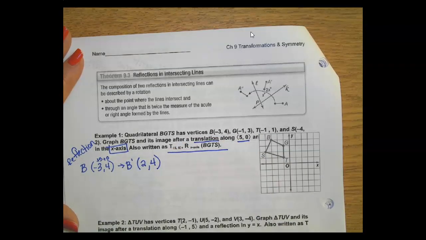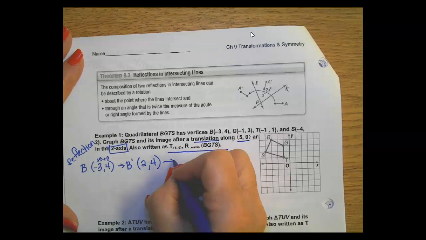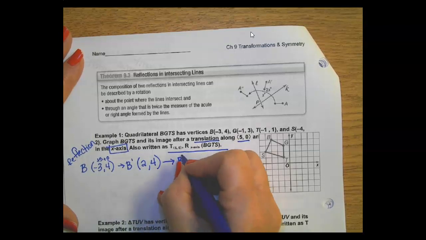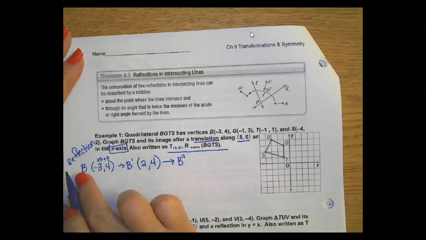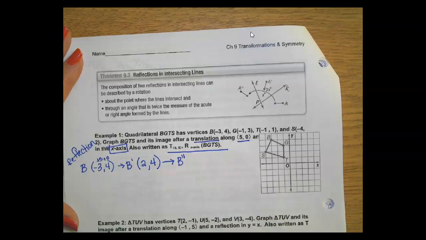Okay, did that. Now, let's get our B double prime, our next move. So a rotation, I'm sorry, it's not a rotation, it's a reflection. What are our reflection rules?